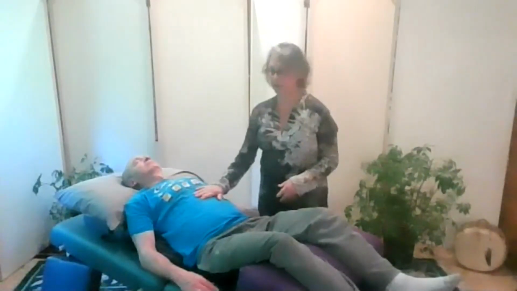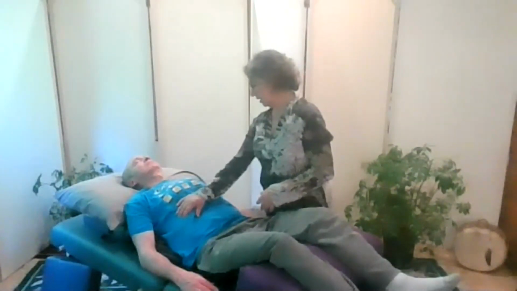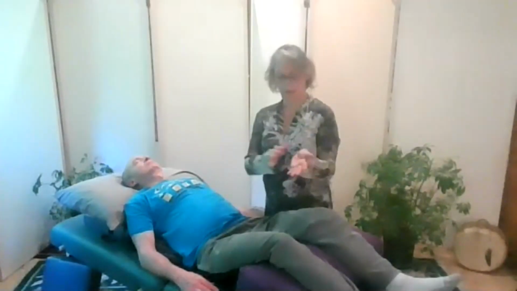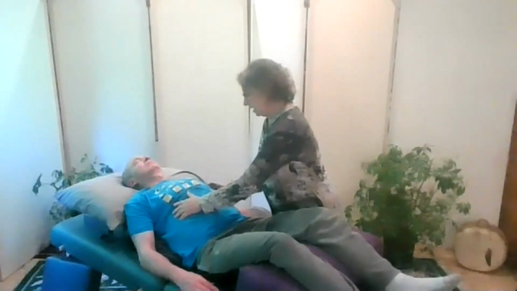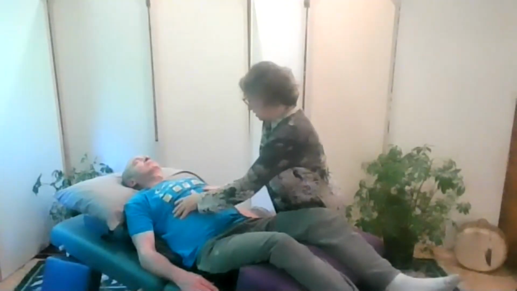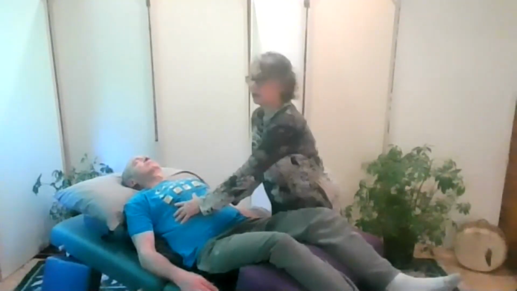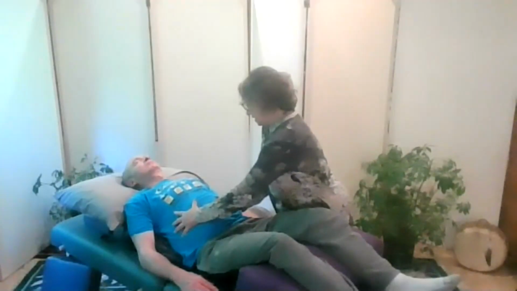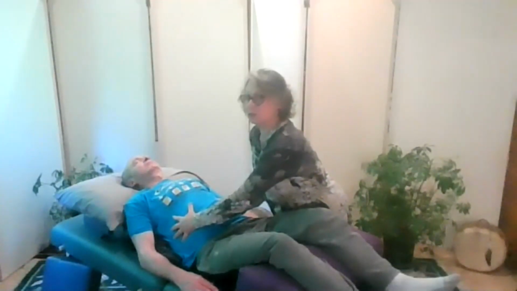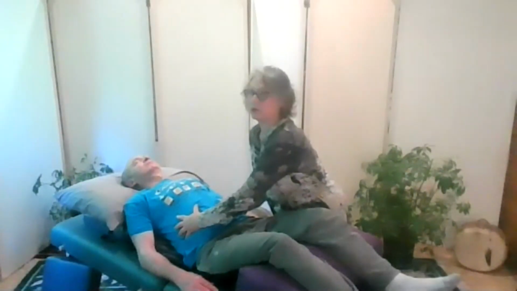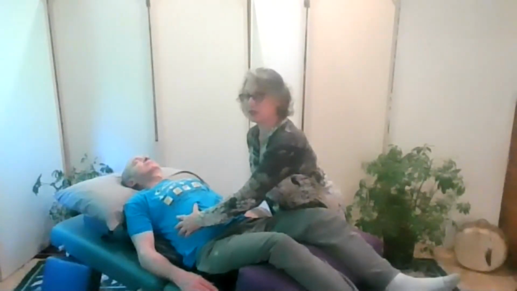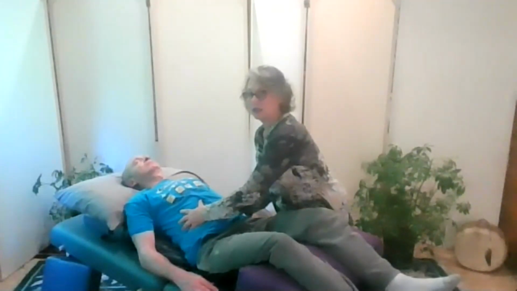Really important area to treat. So using my entire hand on both sides, just making contact with my thenar eminence on the lower ribs, cartilage, and do a little motion testing. Then his thoracolumbar region has a preference to rotate to the left. You see that?